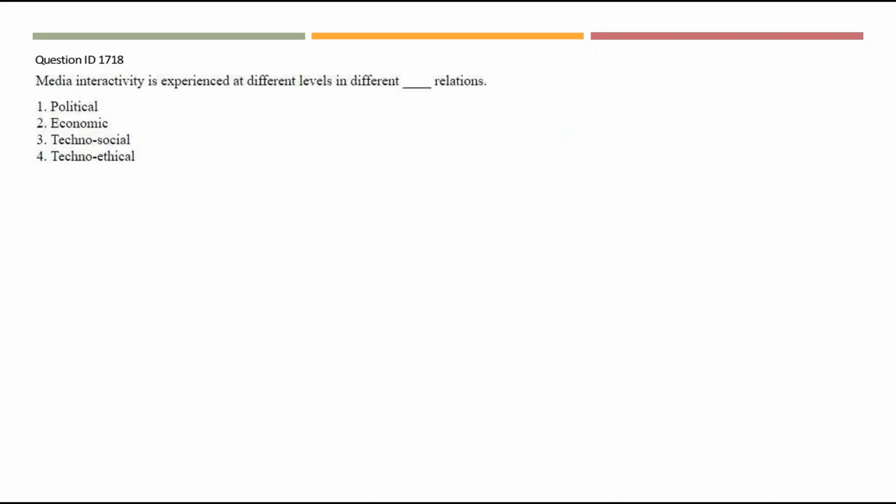Next question, media interactivity is experienced at different levels in different dash relations. Media interactivity refers to ways in which people process and share information. Any computer delivered electronic system that allows users to control, combine, manipulate different types of media is media interactivity.